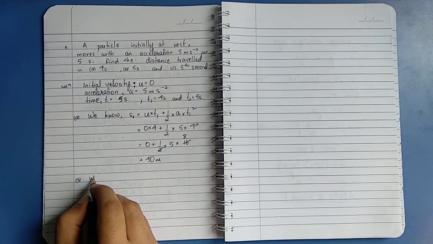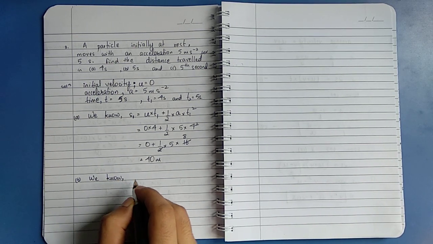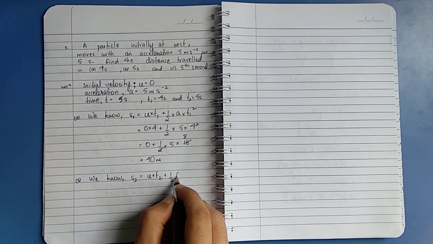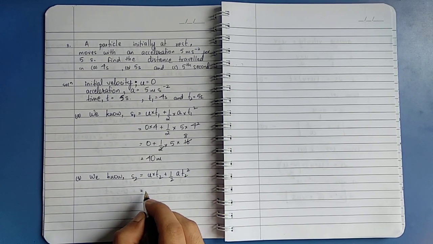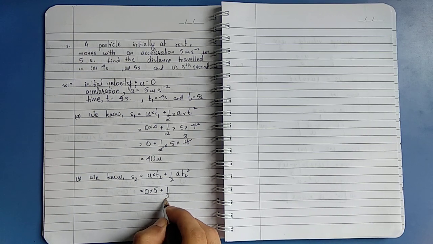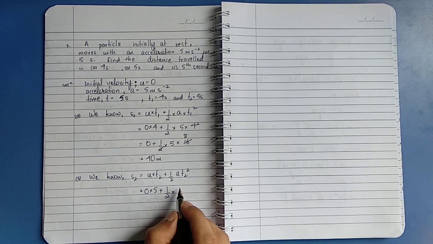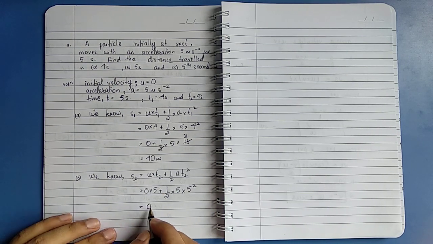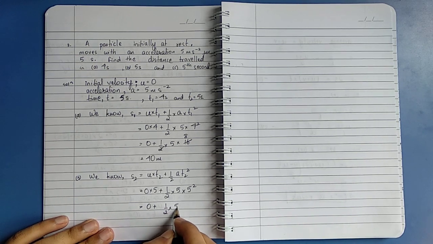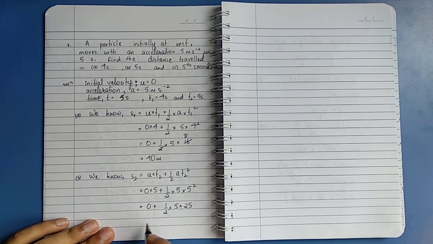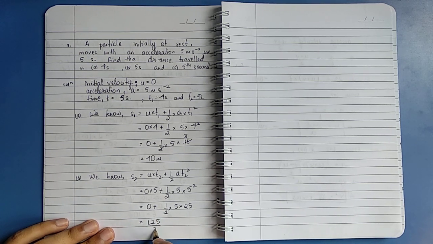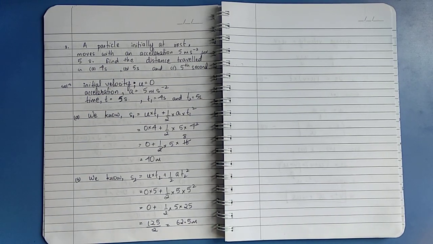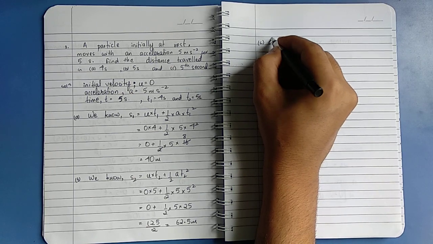For part B, we know, same process again. S2 is equal to U into T2 plus half A T2 square. This will be equal to 0 into 5 plus half into acceleration, which is also 5 meter per second square, into time is 5 square. So 0 into 5 is 0 plus half into 5 into 5 square is 25. So we have 125 by 2, which is equal to 62.5 meters.